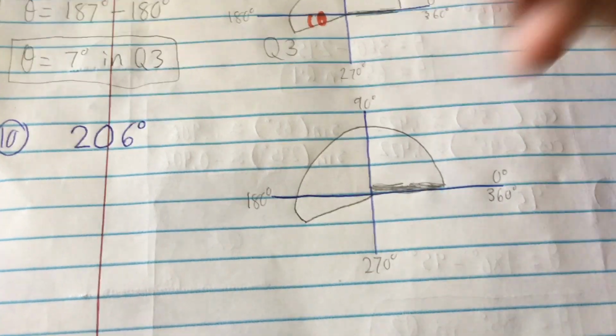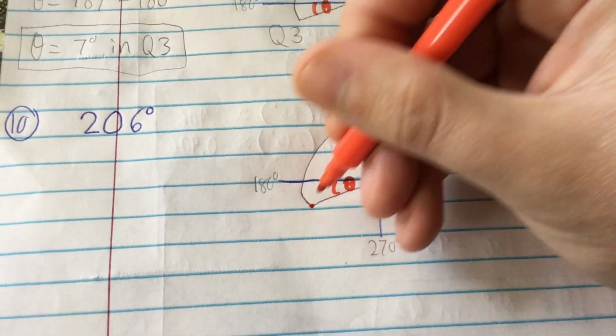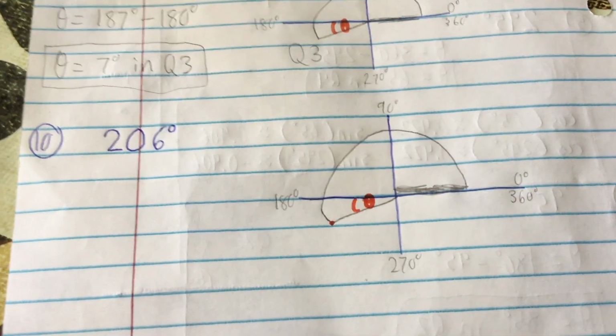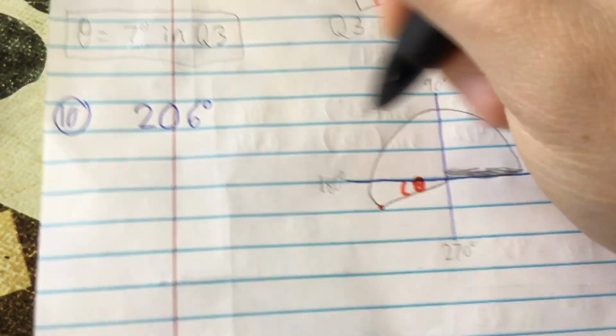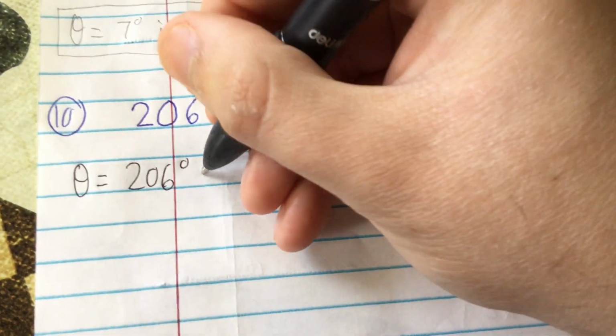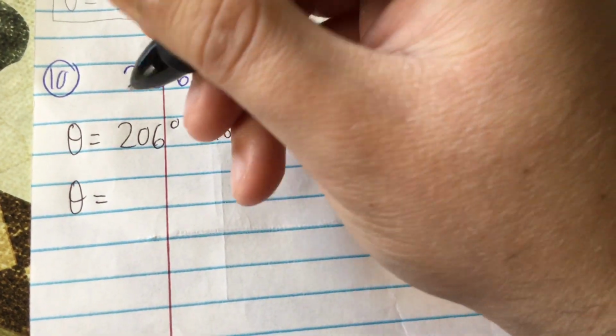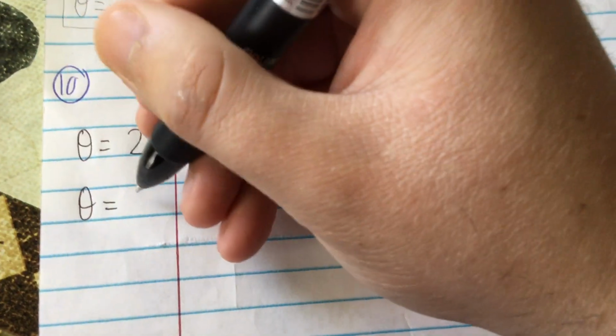And so my angle theta, yet again, is sandwiched between the terminal point and the 180 degree axis. So theta is equal to 206 degrees minus 180 degrees. If 200 minus 180 is 20, 206 minus 180 should be 26 degrees.